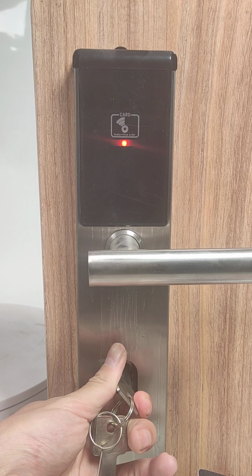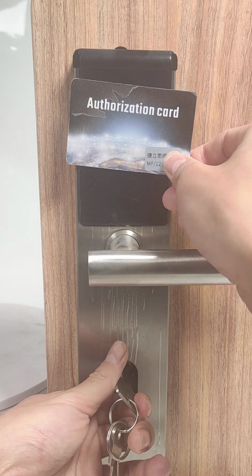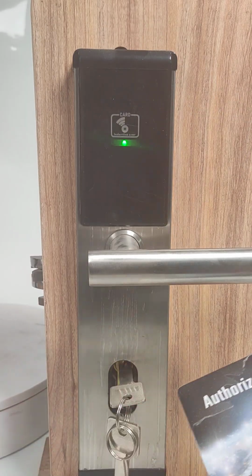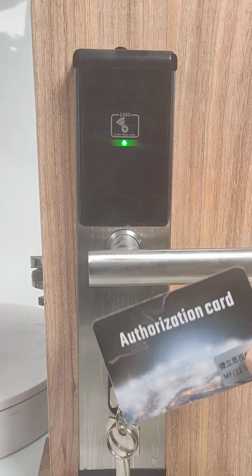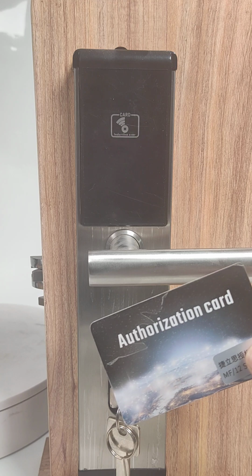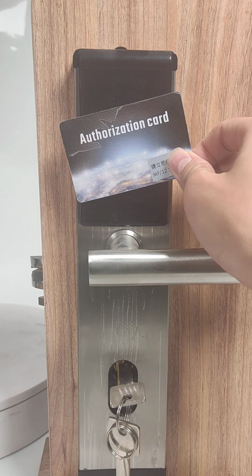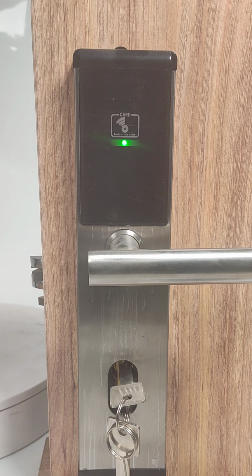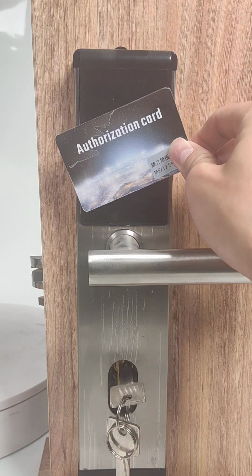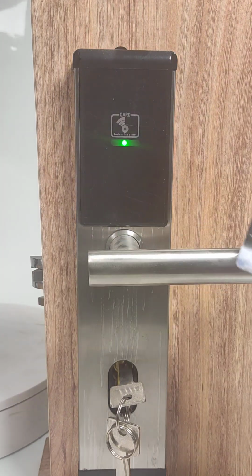Turn and hold, keep the LED lighting up in red. Attach the authorization card. Now it switches to green. If it is not rejecting the authorization card, by default the reset should be swiping it 3 times. 1, 2. When it gives a long beep, that means it has already been reset. The long beep.